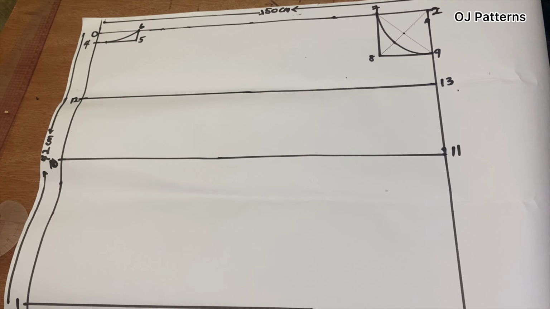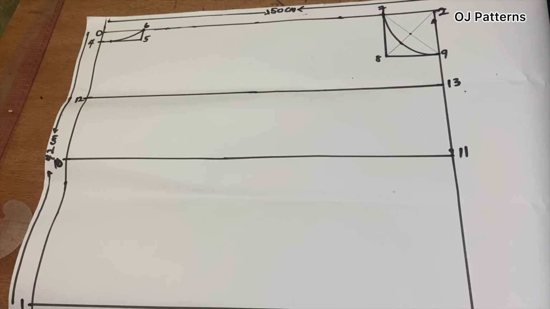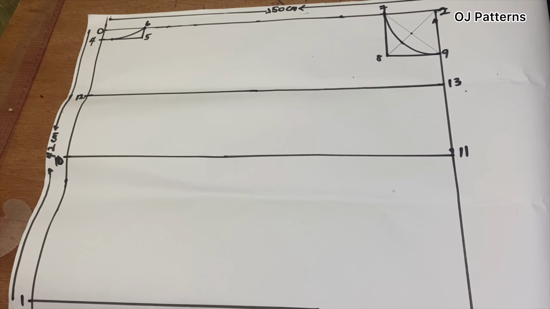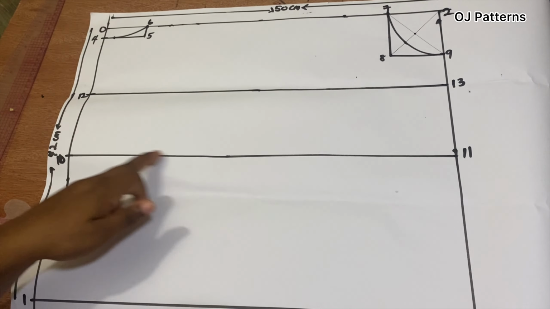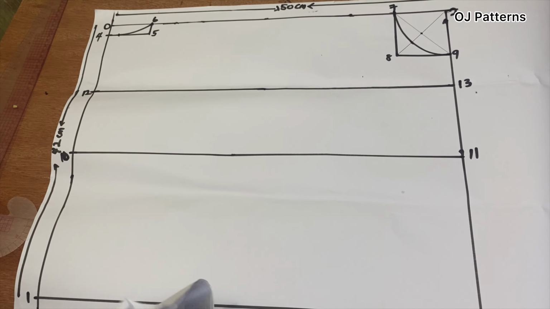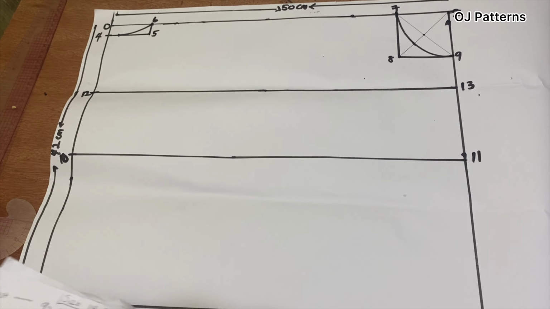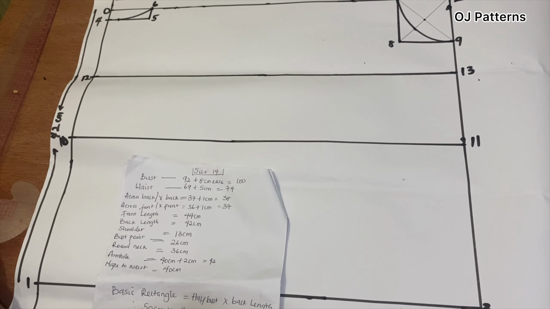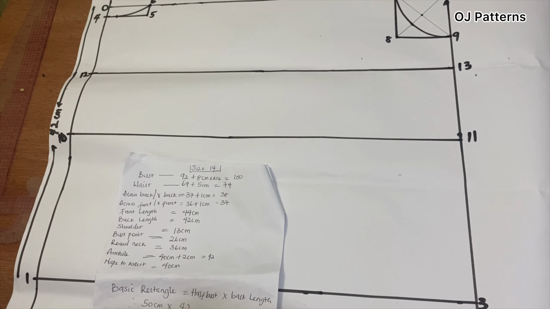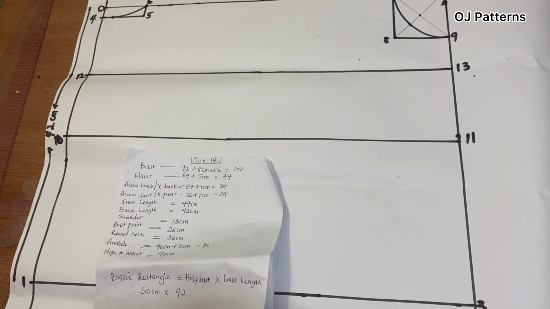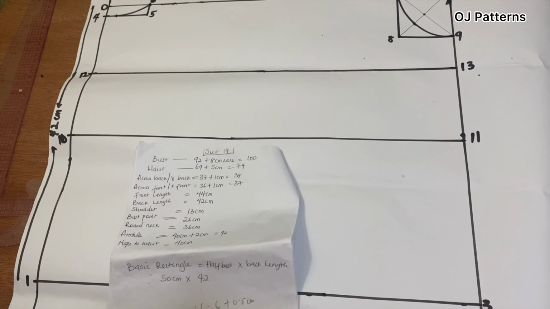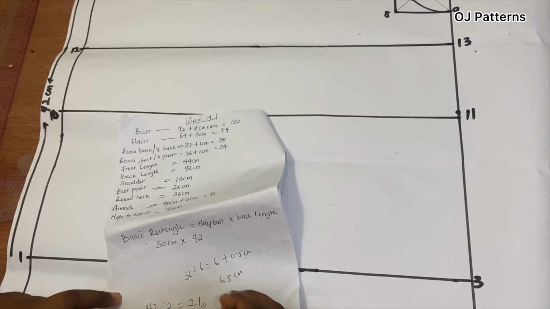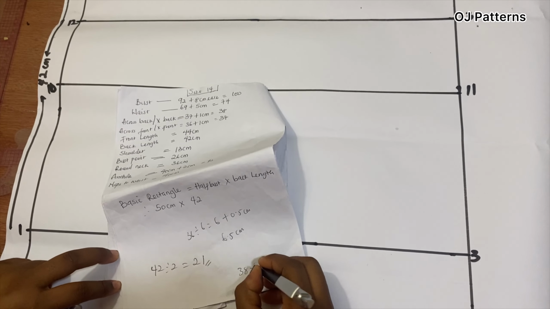Now from point 10 along the line, measure and mark half across back. This is my point 10, and this is the sky depth line. So next, from point 10, measure and mark half across back. Now the across back is 38. 38 divided by 2.